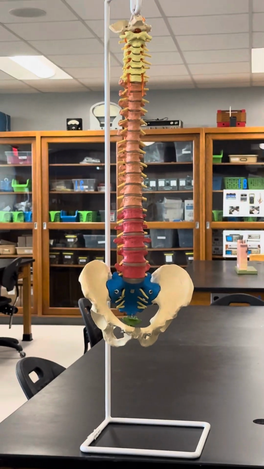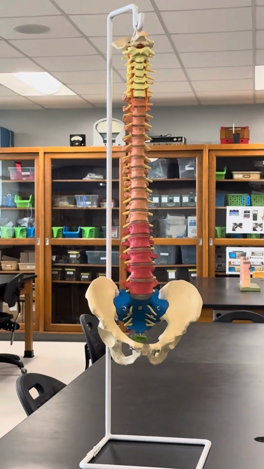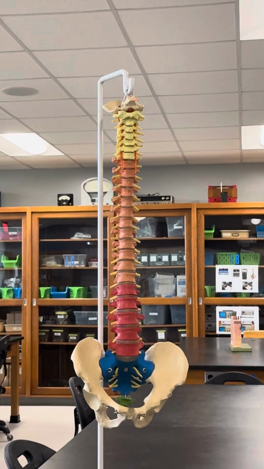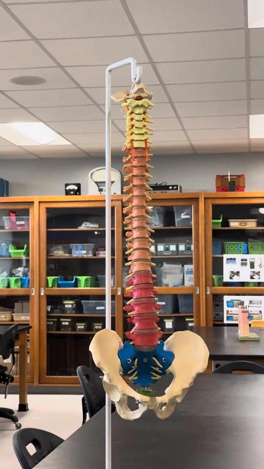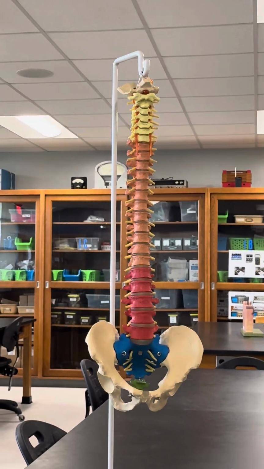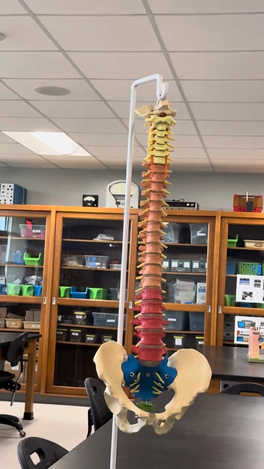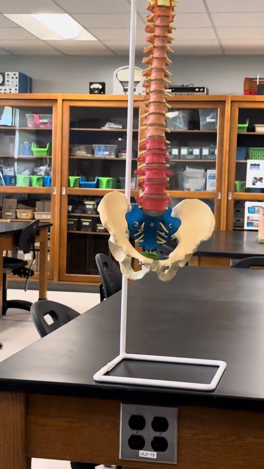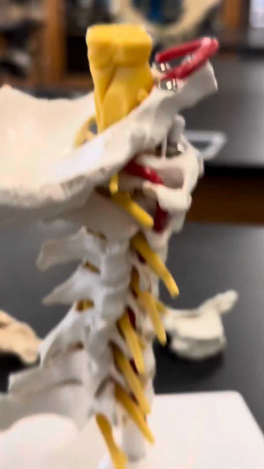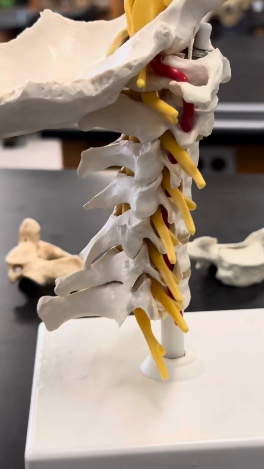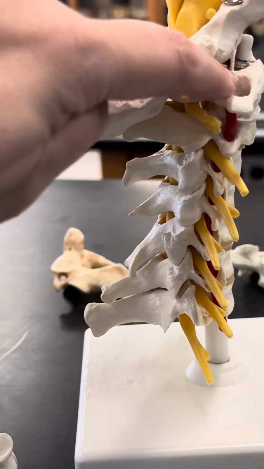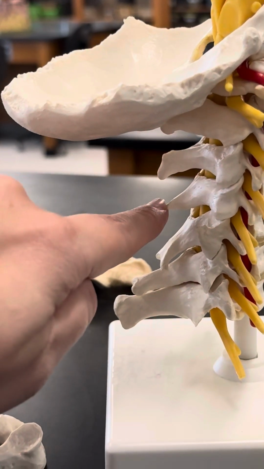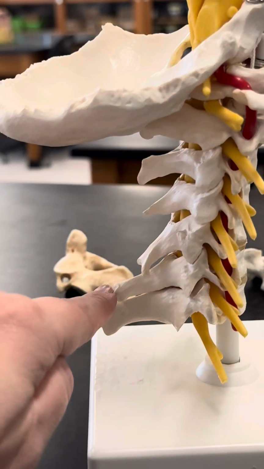Now you will need to know how many of each are in each area. So starting from the top, we see that we have 7 cervical vertebrae. And to name them, we count down from the top. So if we look at this model here, we see that we have C1, 2, 3, 4, 5, 6, and 7.